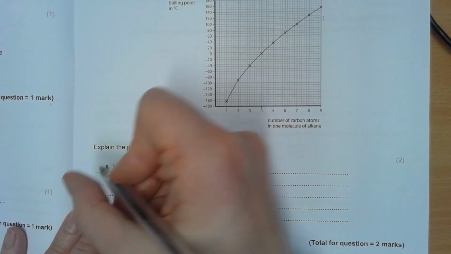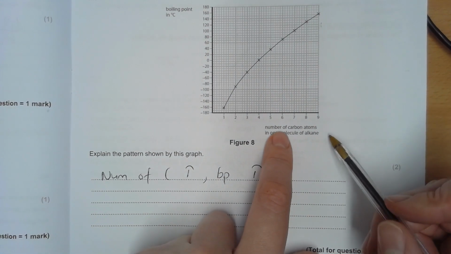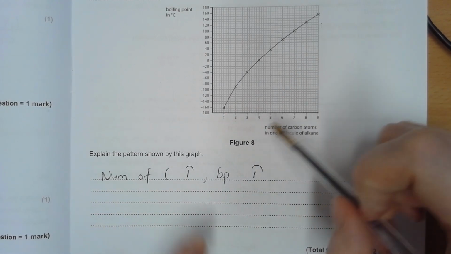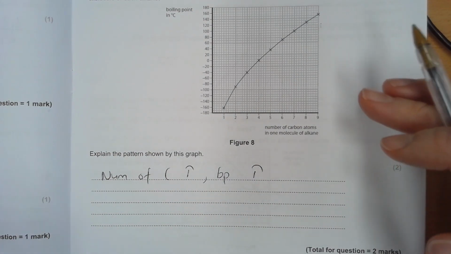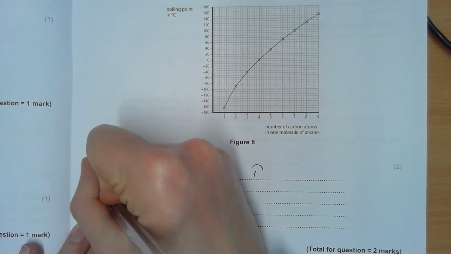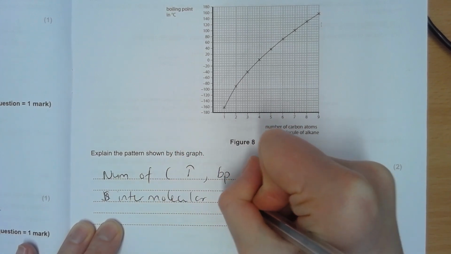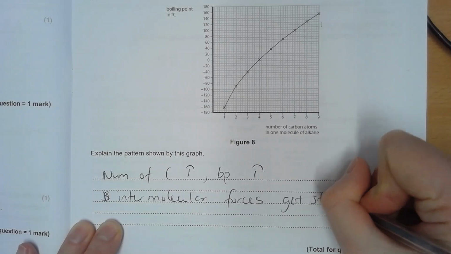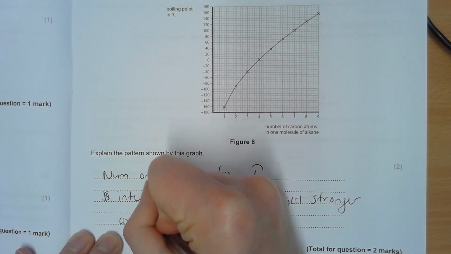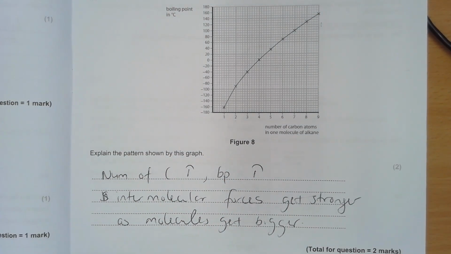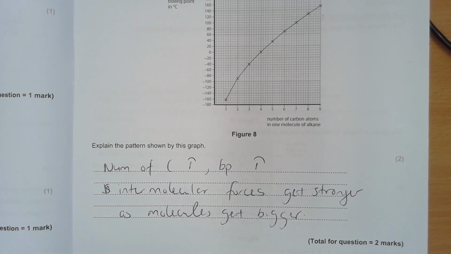But your explanation, these are all simple molecules. So hydrocarbons are simple molecules, and when you're talking about boiling a simple molecule, you're talking about overcoming intermolecular forces. Now they all have intermolecular forces, but the bigger the molecule, the stronger those intermolecular forces are going to be. So you can say the intermolecular forces get stronger as the molecules get bigger. Because those forces are getting stronger, the boiling point is increasing.